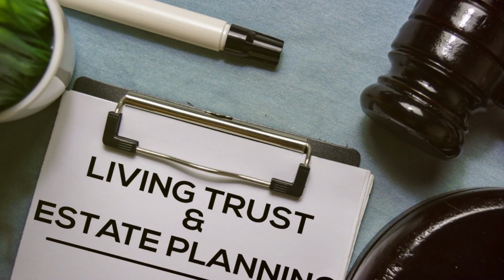Factors such as the complexity of the estate, government processing times, and potential legal challenges can affect the duration. To make the process smoother and more efficient, it's often recommended to seek professional help from a probate solicitor. They can guide you through each step, manage costs, and help expedite the process.